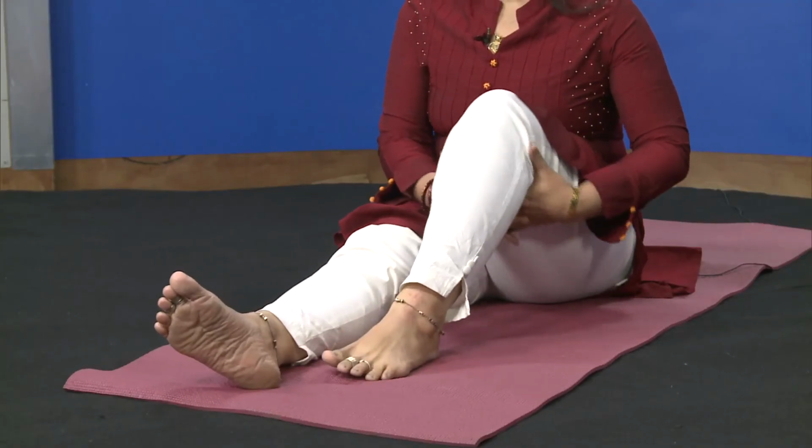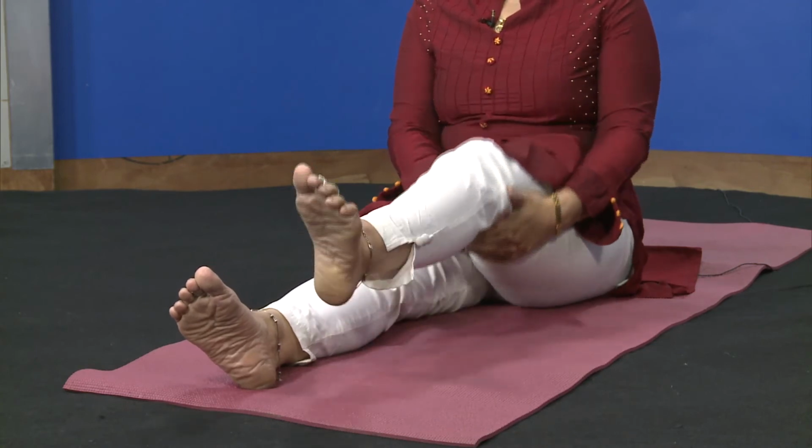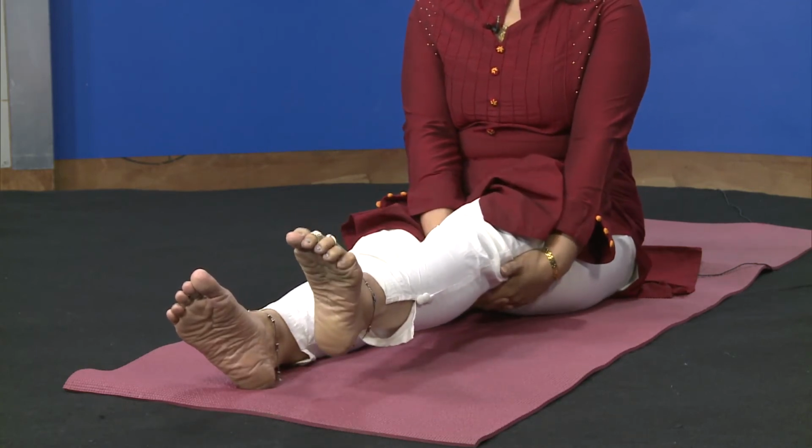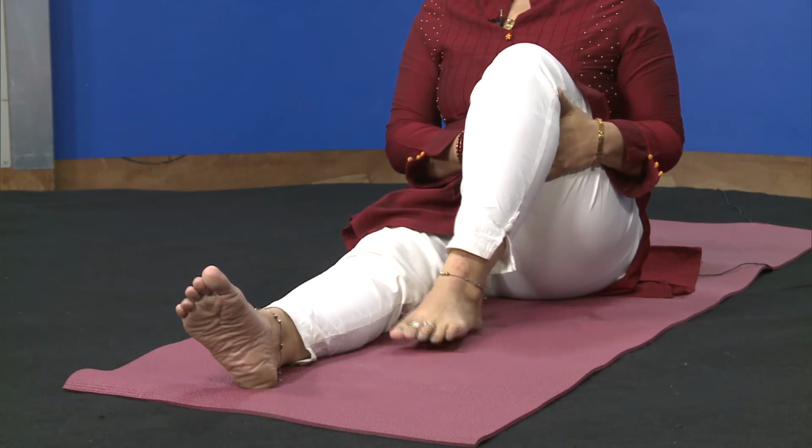First, bend your knee, interlock your fingers and place it under your kneecap. This is the starting pose. Breathe in, stretch. Breathe out, bend. In this manner, we have to practice this knee bending. So, we can see that first the practice for the toes, then for ankle, knees, after that hip joints. In this way, the practice of leg joints is finished.